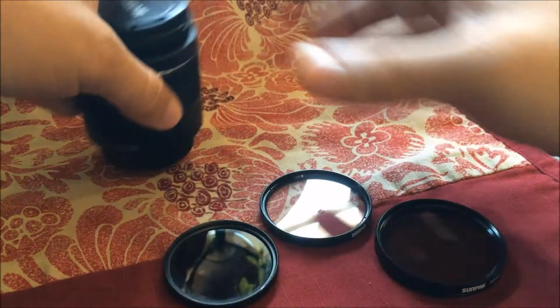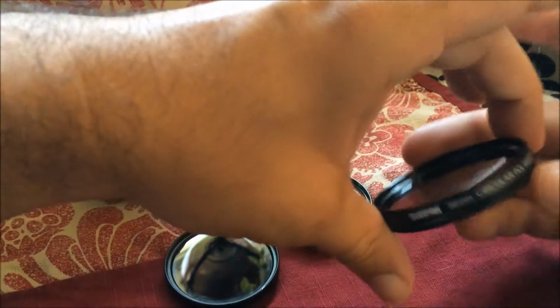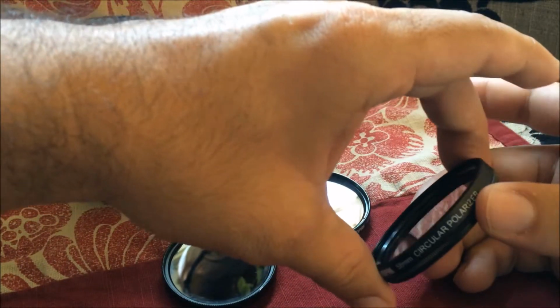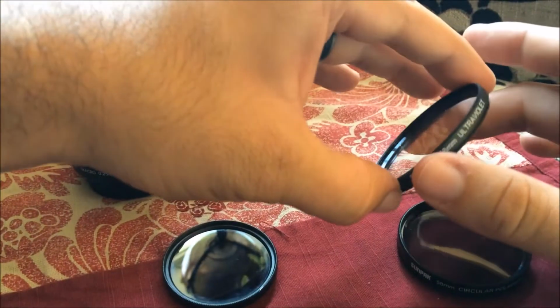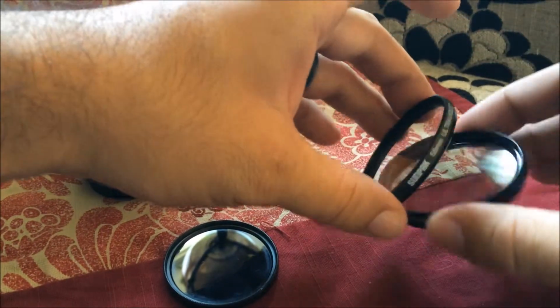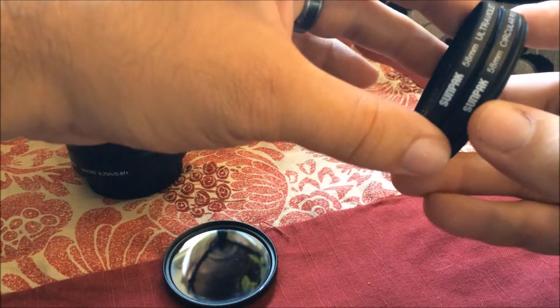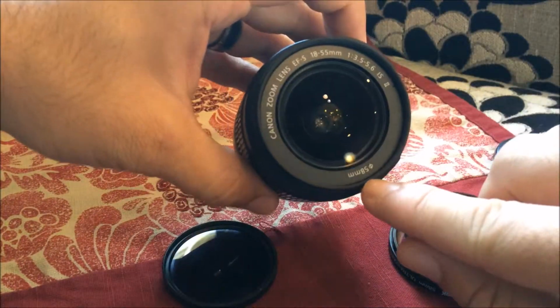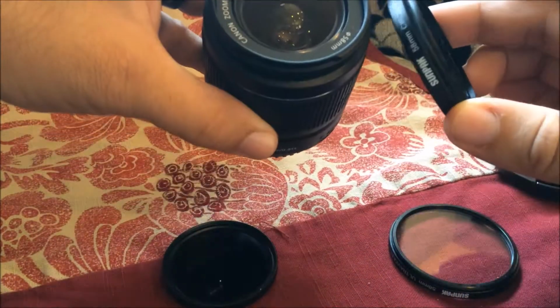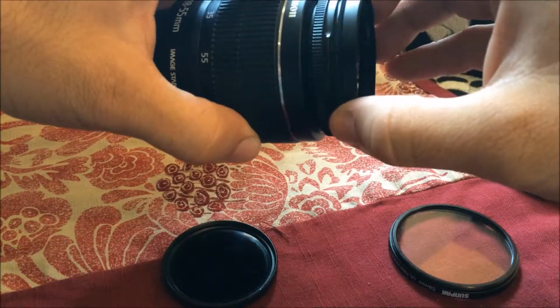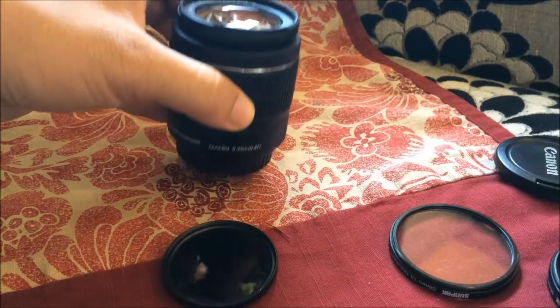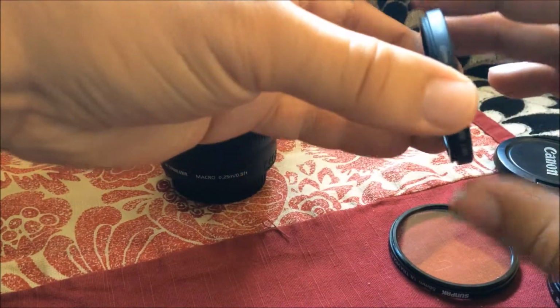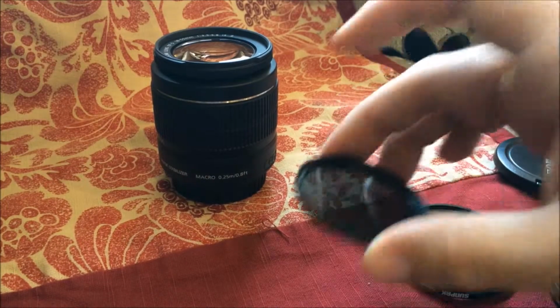So now, I've got three filters here. This is what's called a circular polarizer, and this is called an ultraviolet. And the number here, the 58 millimeter, is the size of the camera lens here. See how it says 58 millimeters? So this filter will screw on to here. Now this one is a smaller one. This is a 52 millimeter. We'll talk about that one in a minute.